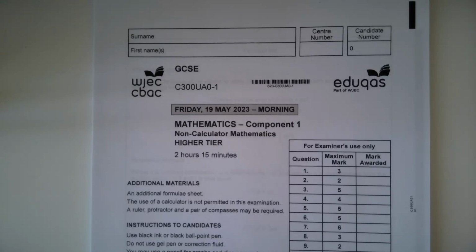Eduqas Component 1 papers are non-calculator, so a calculator should not be used. A little disclaimer: there may be more than one way to answer a question. The methods shown in this video are not the only way that some mathematical skills can be applied. Okay, let's get started.